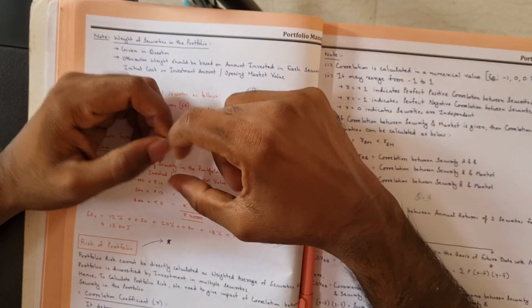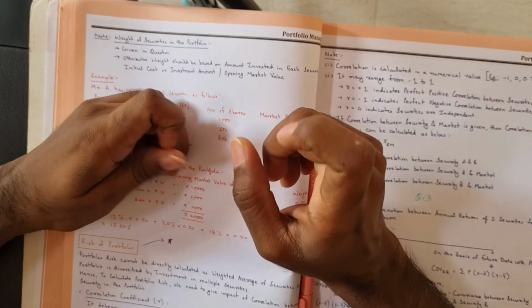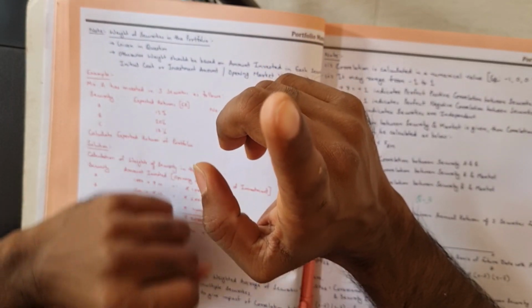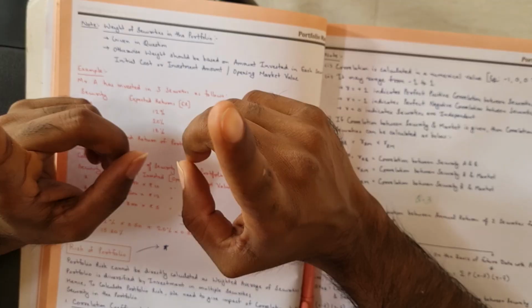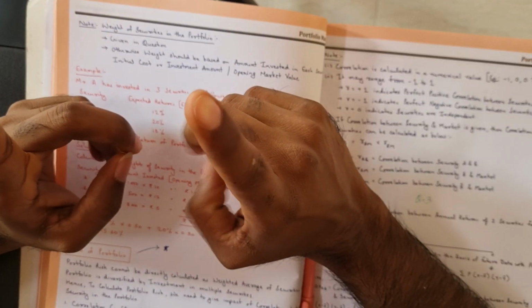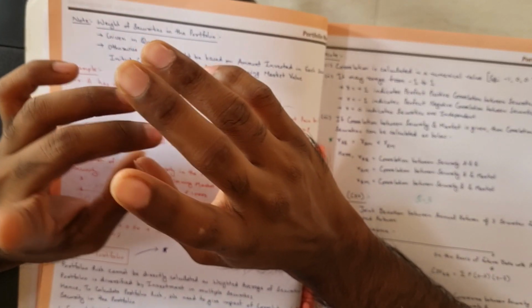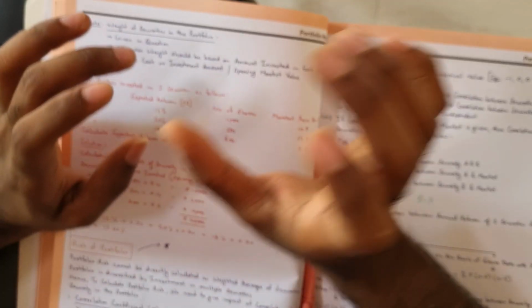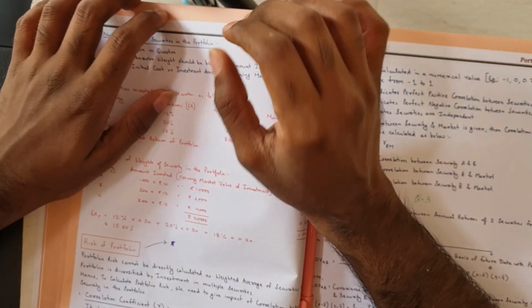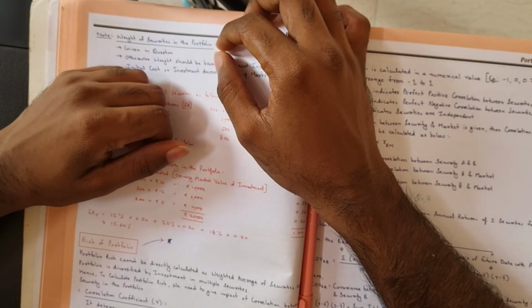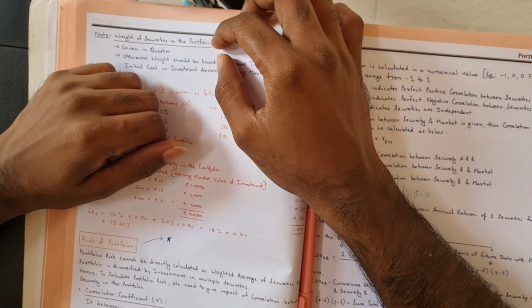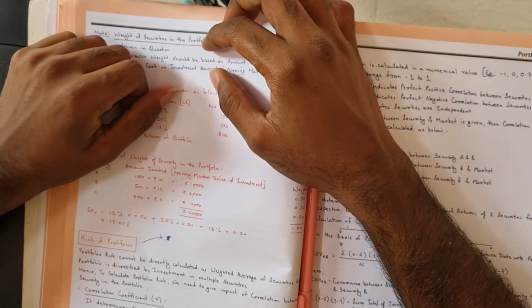If security A goes up by one distance and security B goes up by the same distance, it is known as perfect correlation. Then you won't get any diversification benefit. If you want diversification benefit, there should be some difference in the securities.